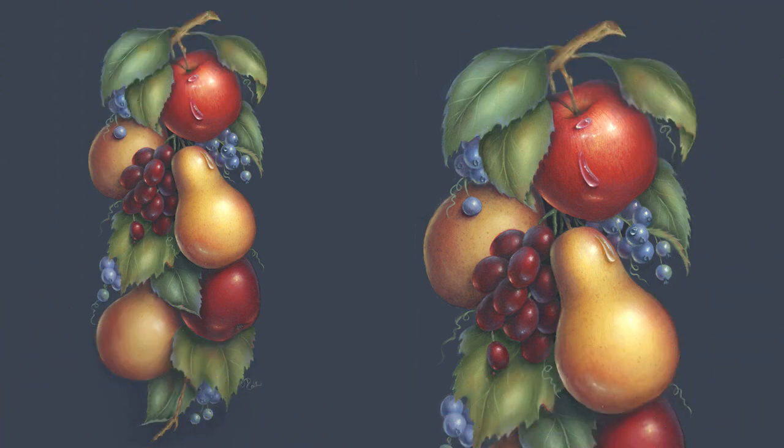So let's look at this design that I painted called Fruit Medley. This is one of the more realistic fruit projects that I have done. How was I able to make a two-dimensional object look three-dimensional? And how was I able to make it look like it was actually realistic fruit hanging?